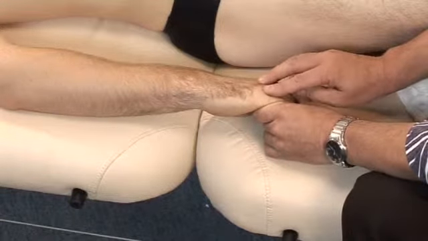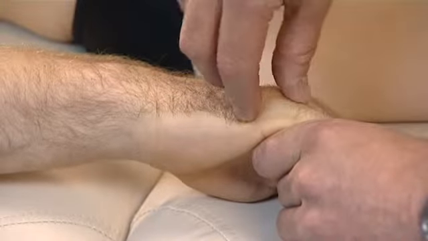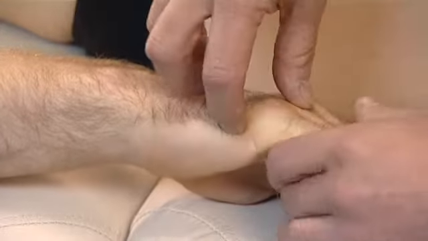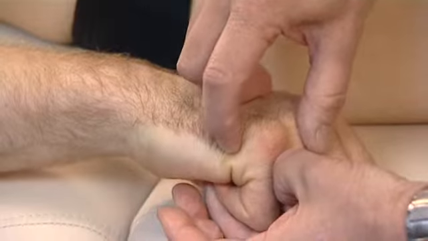Small intestine 3 is on the ulnar aspect of the hand. It's in a depression which is proximal to the head of the fifth metacarpal. It's in between the metacarpal bone and the muscle, and it typically lays on a level with the distal palmar crease.